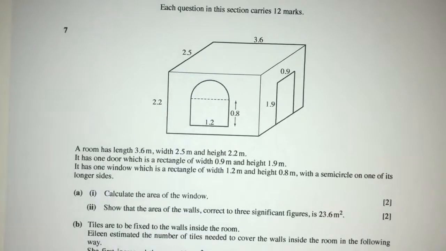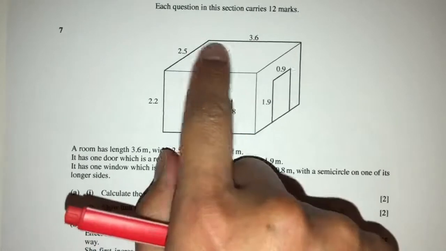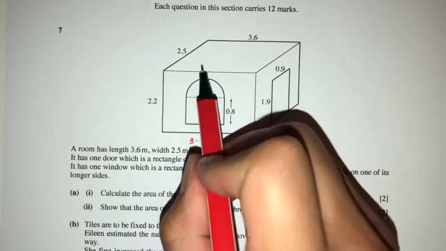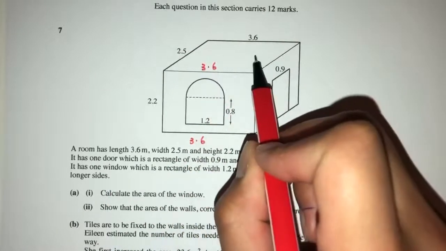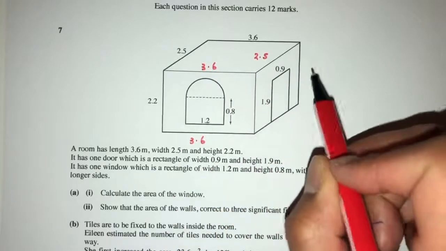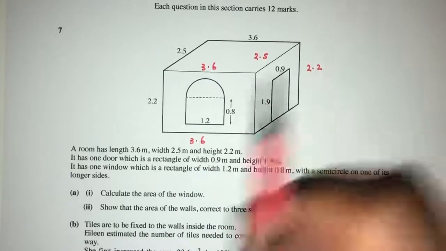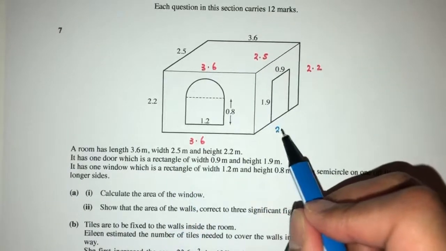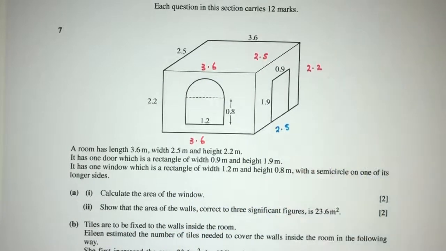A room has length of 3.6. This is 3.6. This is also 3.6. This is 2.5. This is 2.2. That makes sense, right? The width is 2.5. This is also 2.5. And the height is 2.2. So this is given to you according to the question.